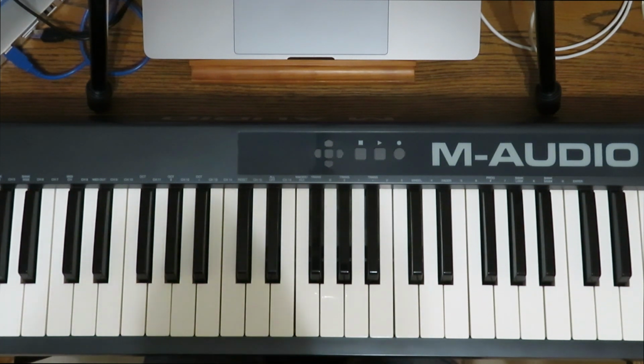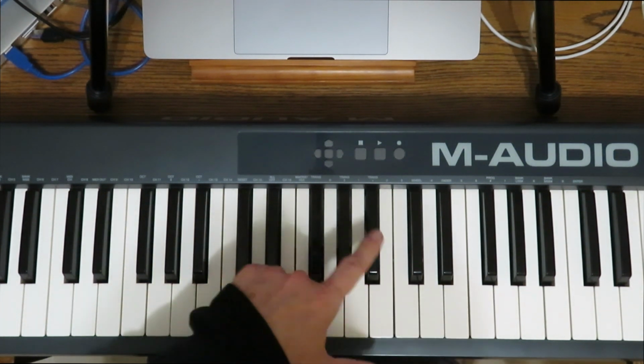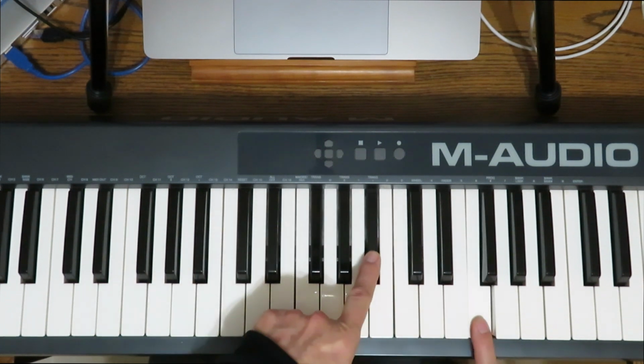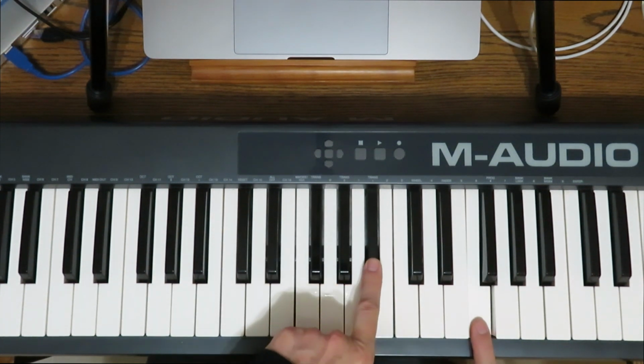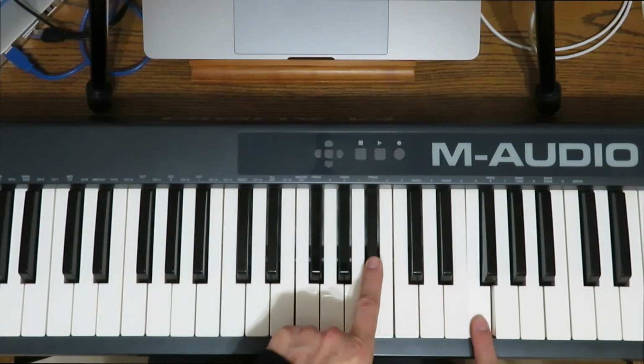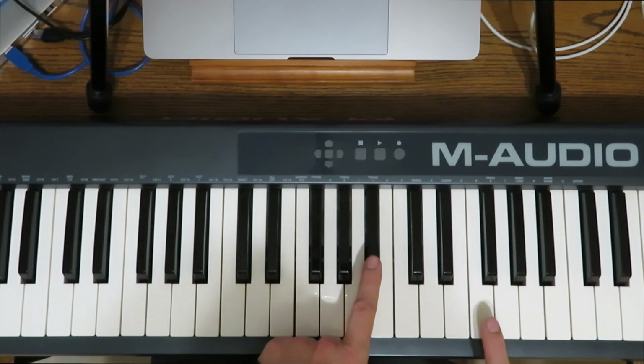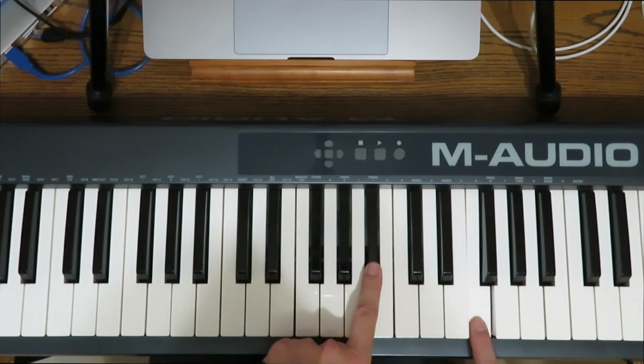Okay, so E sharp to A sharp, A sharp to E sharp. There's a perfect fifth, right? So B flat to F is enharmonically equivalent to A sharp to E sharp. Okay?